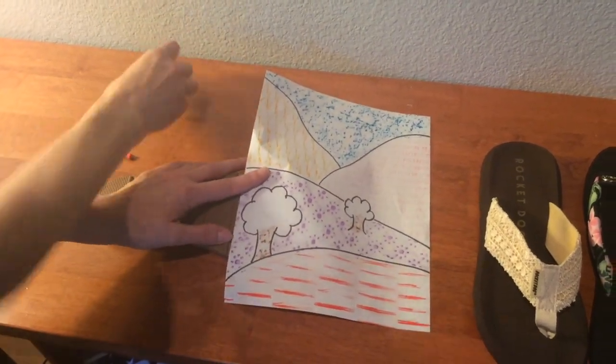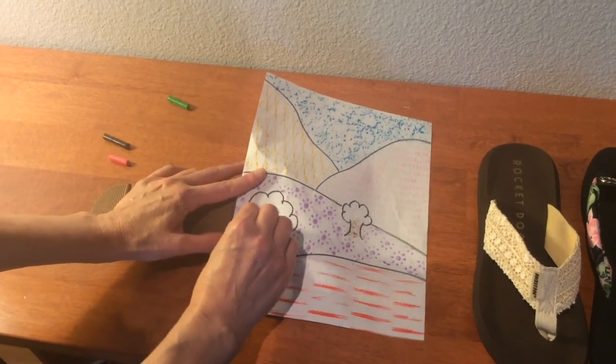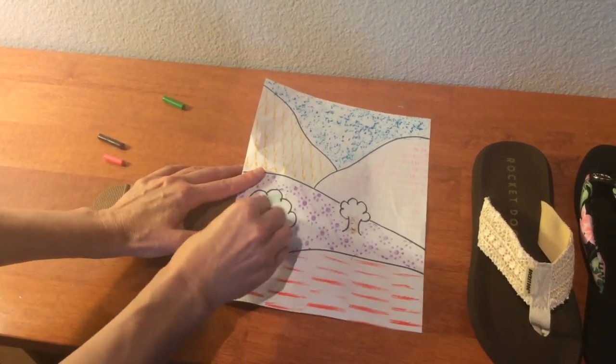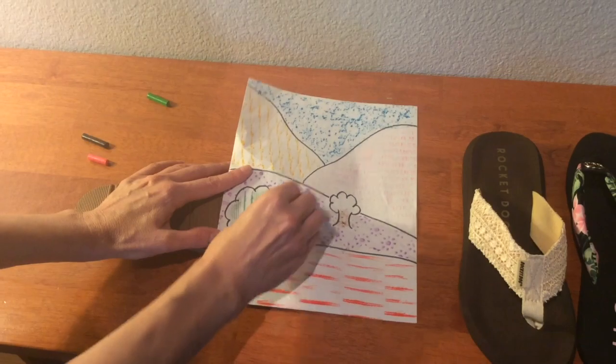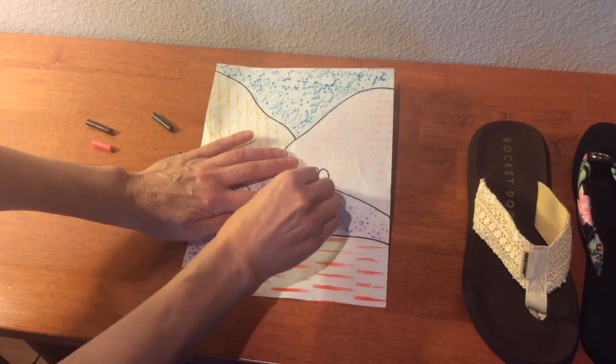If you don't have crayons at home, you can still add all of these interesting textures with the side of your pencil. It'll just be black and white, but you can see all the texture in it still, and it'll look so cool.